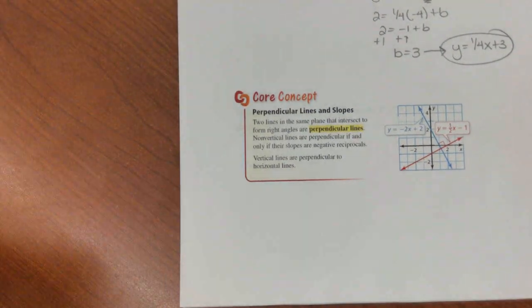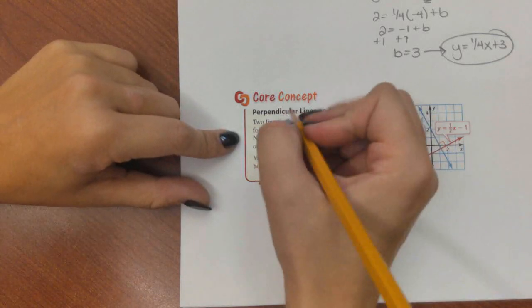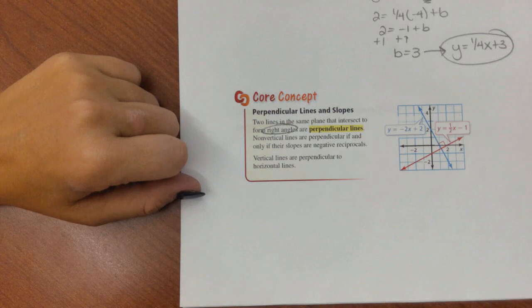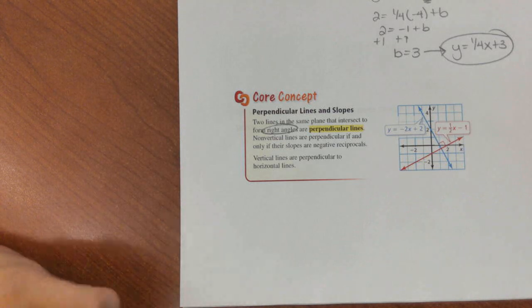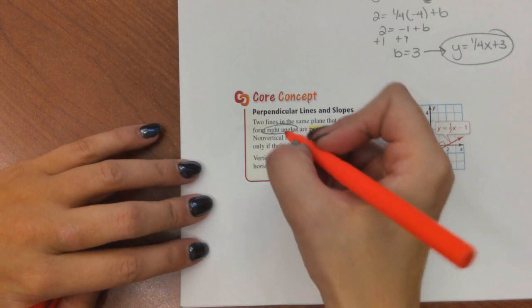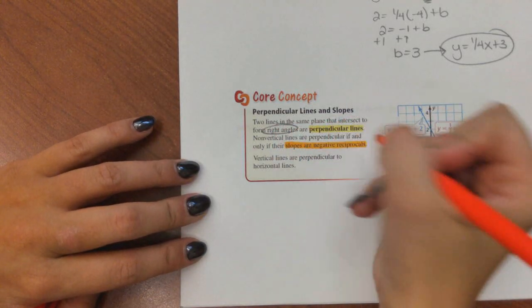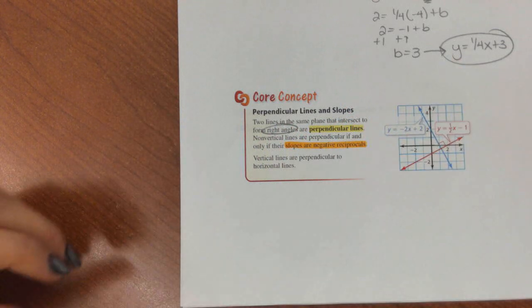Okay, go ahead and write this down. Perpendicular lines. Perpendicular lines intersect at right angles. But you can never tell just by looking at the picture if the angle is a right angle or not. You are going to have to look at the slopes. Perpendicular line slopes are negative reciprocals.